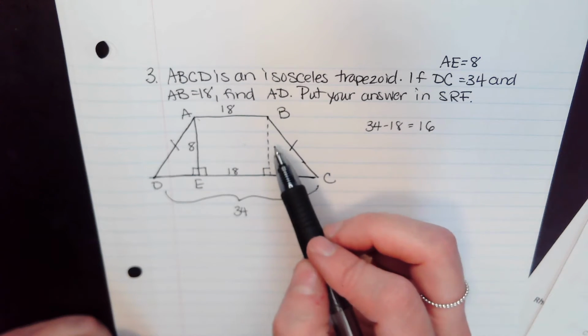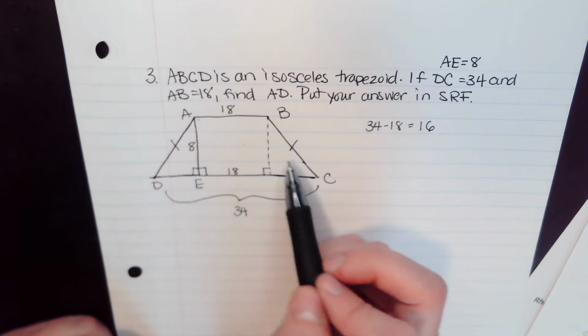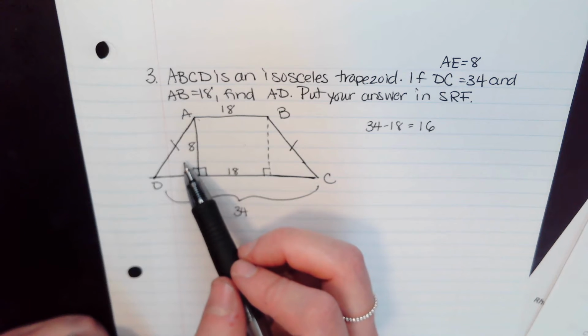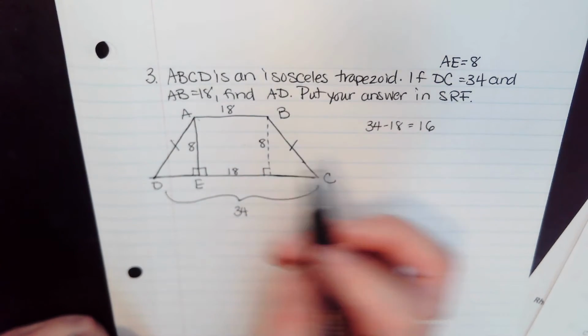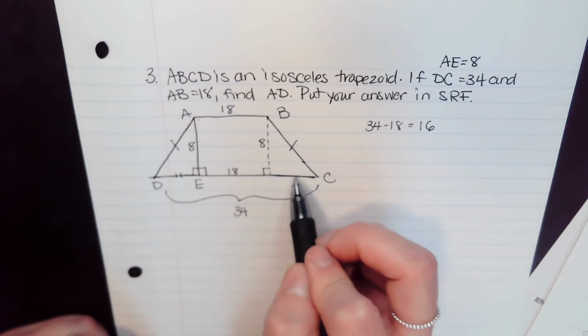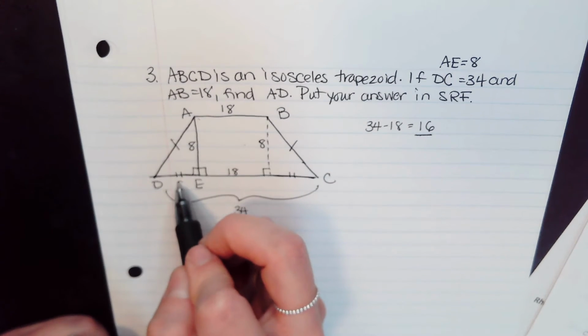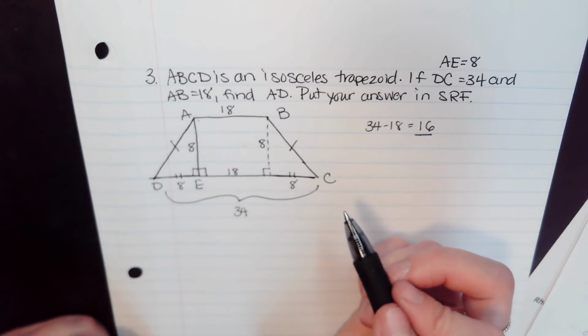So if we know these are both 18, then what's true about these two triangles? Hopefully you realize these triangles need to be the same as well, because they have to have the same height if it's isosceles, which means these two pieces down here need to be the same. So if I have 16 to split up between the two, each of them is going to be 8.